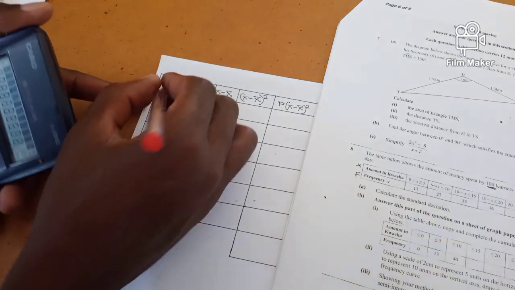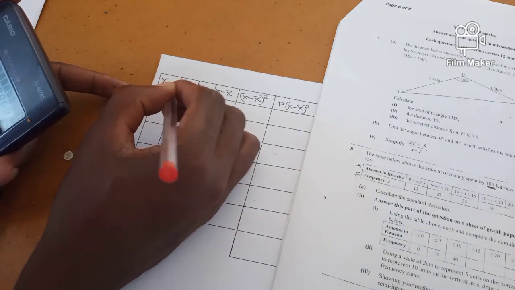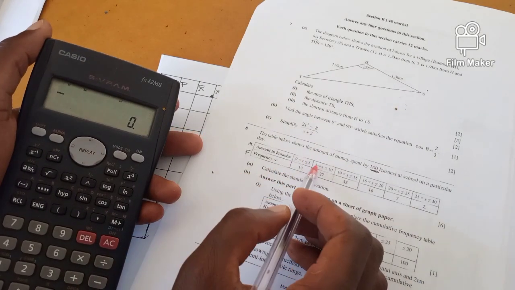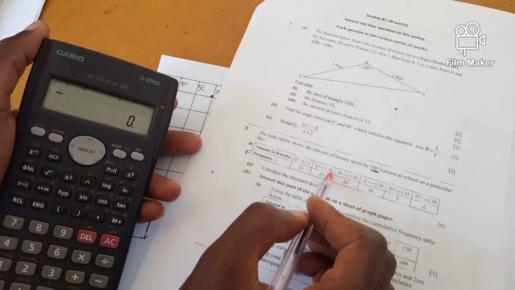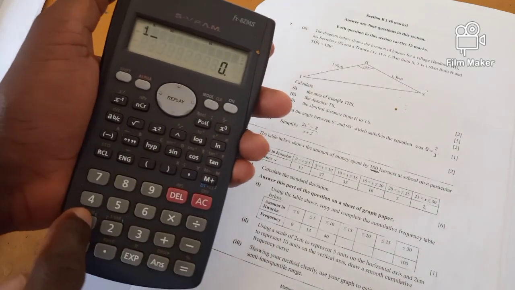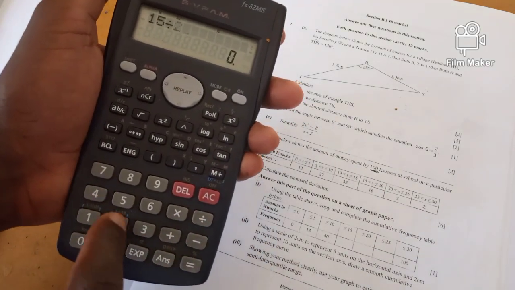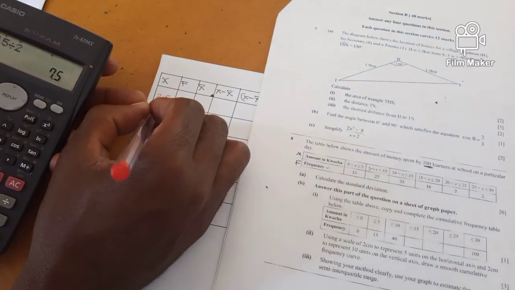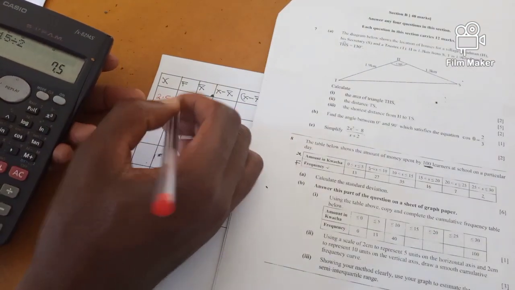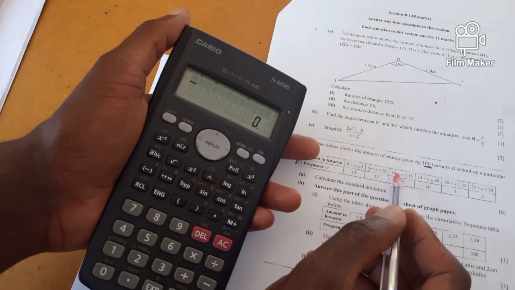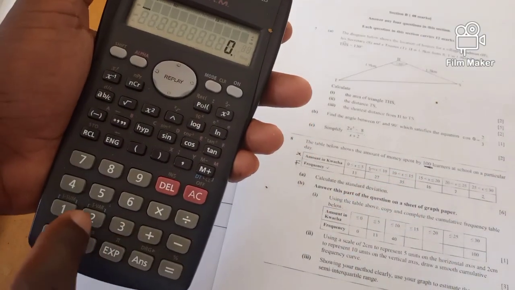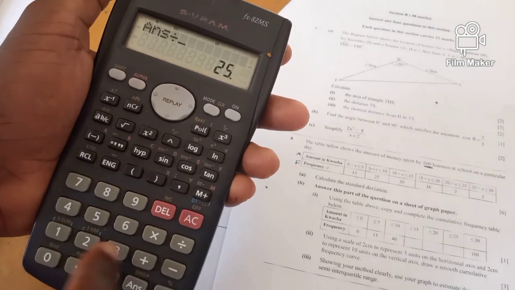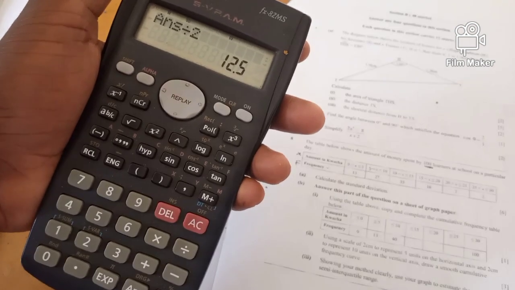The next one, we have 5 and 10. 5 plus 10 is 15, and we divide by 2, it gives us 7.5. So we write 7.5. The next one we have 10 plus 15, which gives us 25. When we divide by 2, it gives us 12.5.